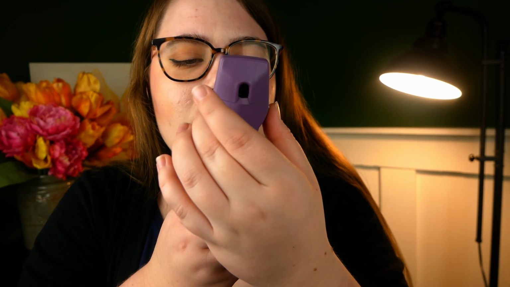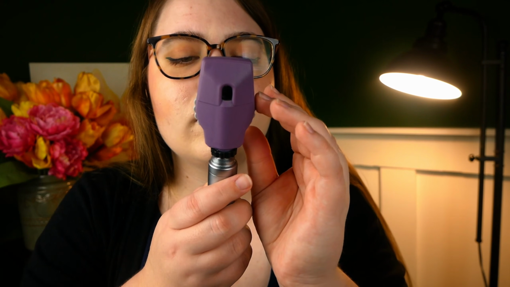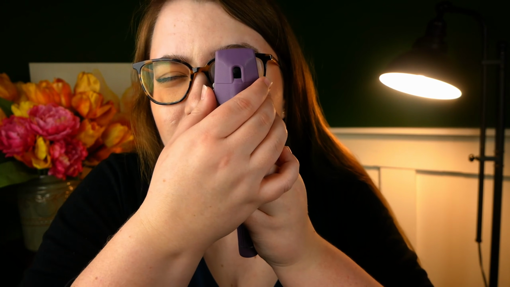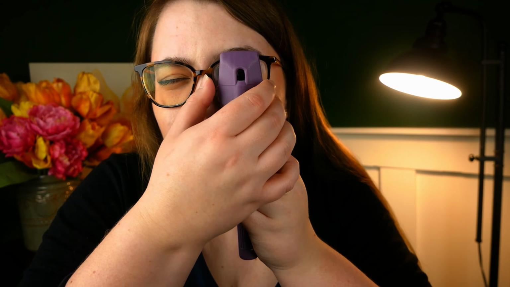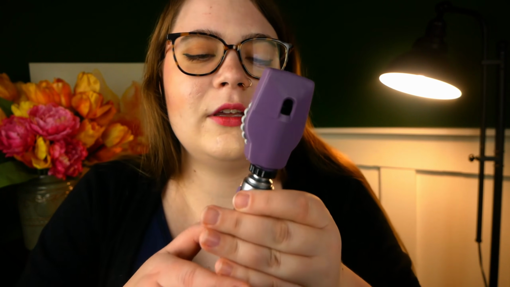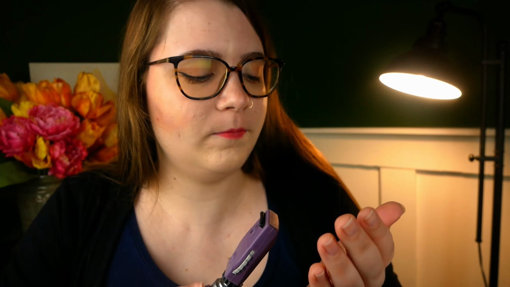We are going to take a look at the back of your eye using this tool. I'm just making sure my magnification is about right. That looks good. So I would like you to just pick a spot on the wall here.